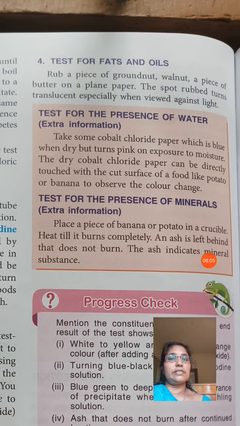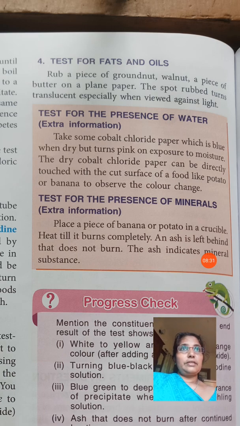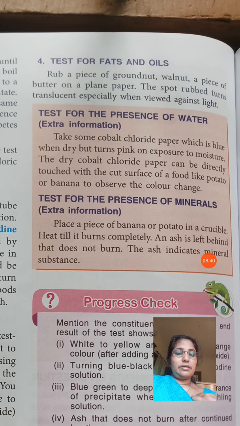Then what is the test for fat and oil? Rub a piece of food particle over a plain paper or a butter paper. We can see the spot rubbed turn translucent. Translucent means especially when viewed against the light. If we apply oil on plain paper, that paper turns translucent. In that way we can understand that the particle contains fat.